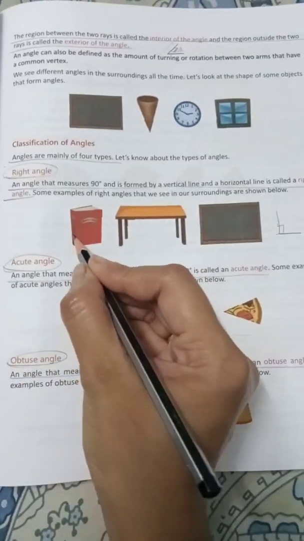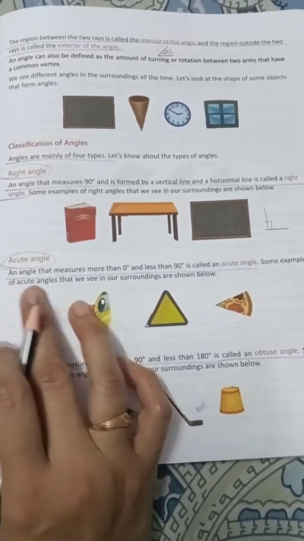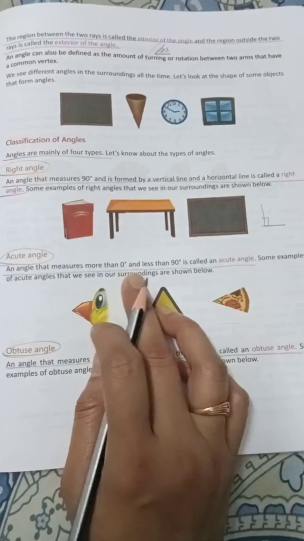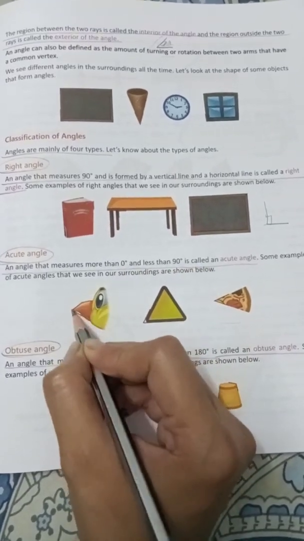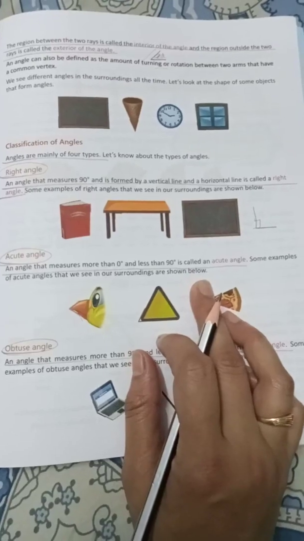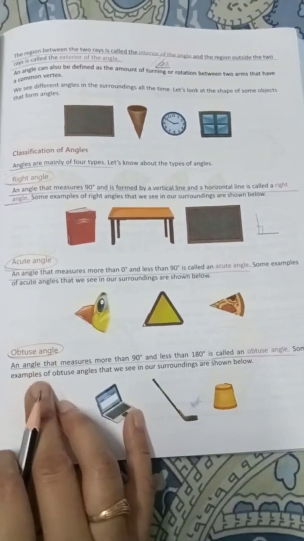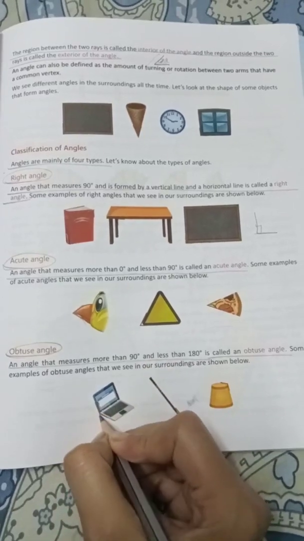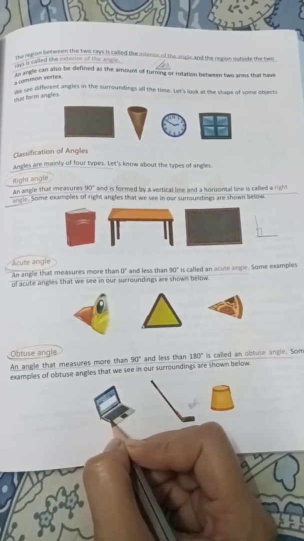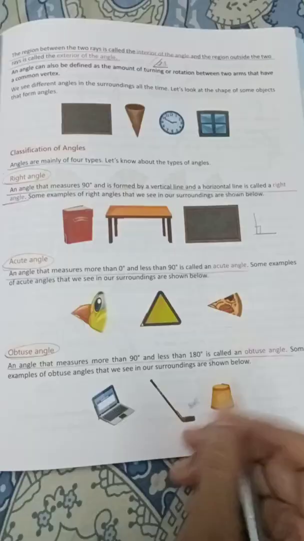Acute angle: an angle that measures more than 0 degree and less than 90 degrees. So you can see the beak, this is your acute angle. Obtuse angle: an angle that measures more than 90 degrees. For example, look at the laptop, this is an obtuse angle.